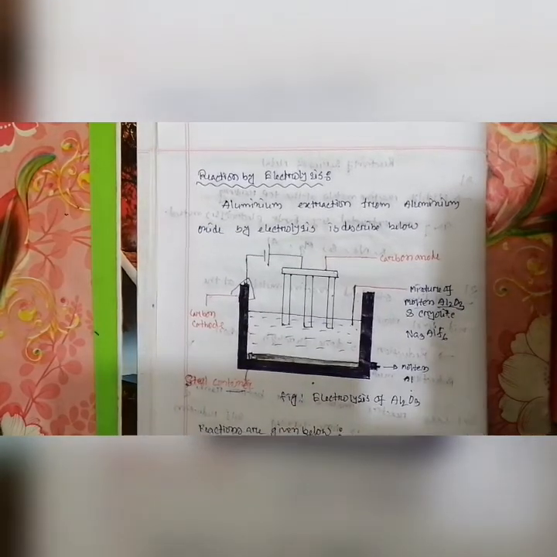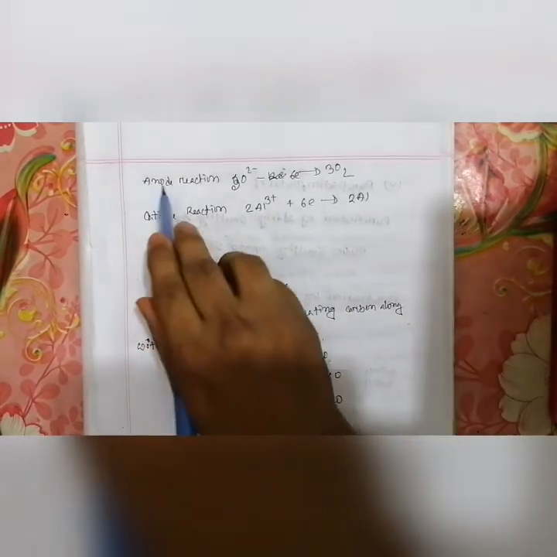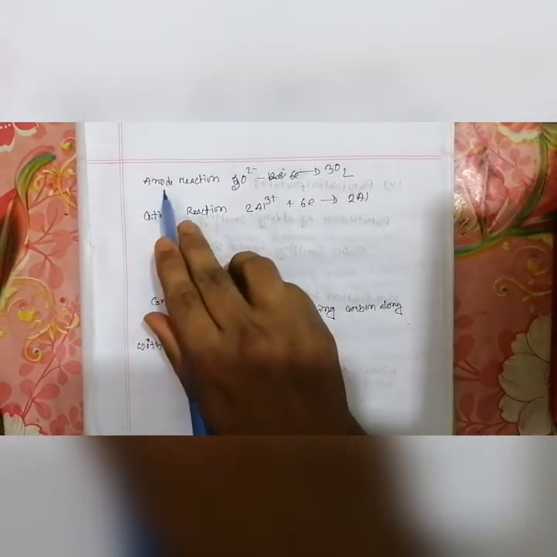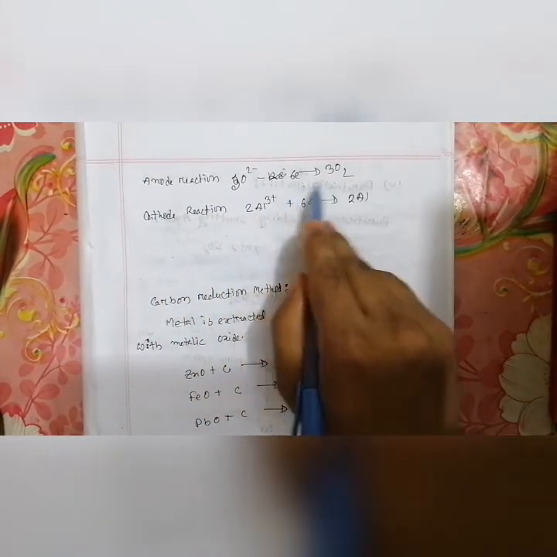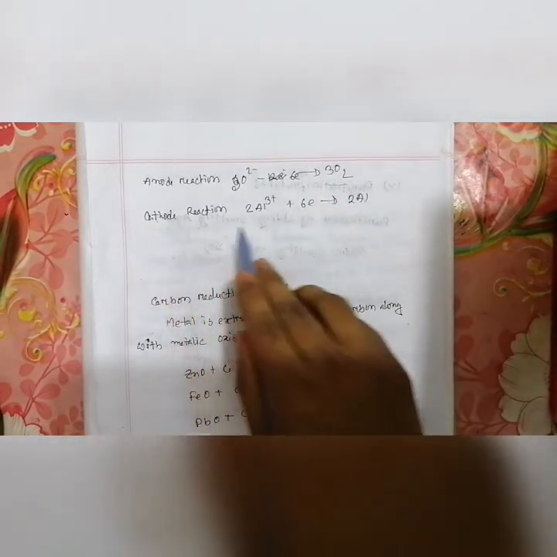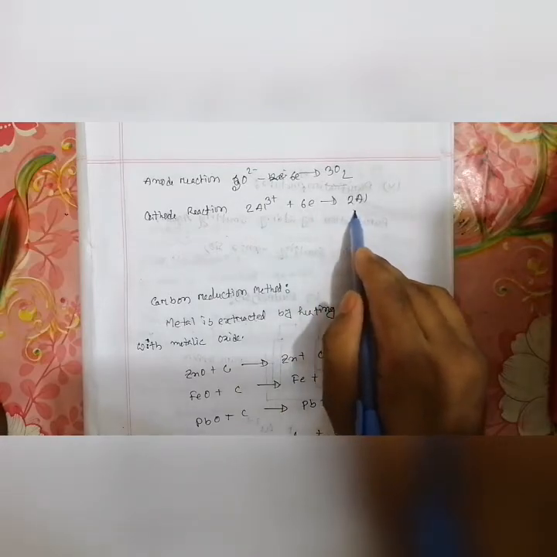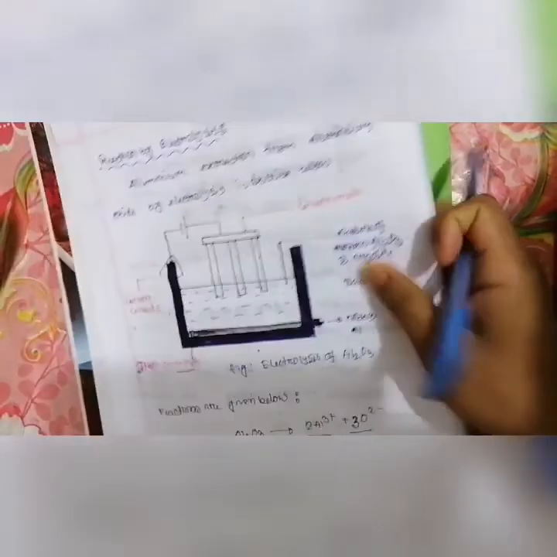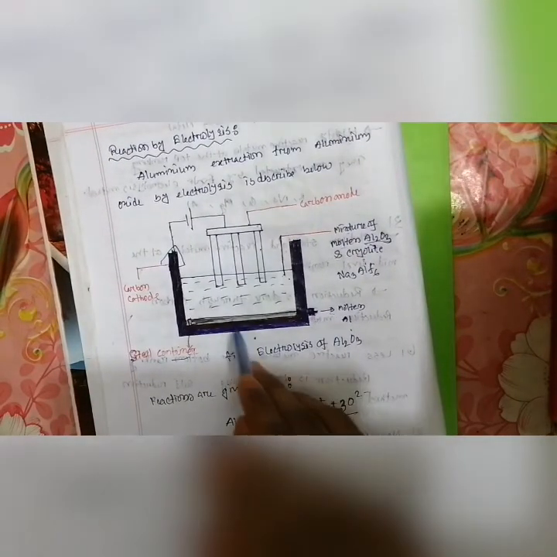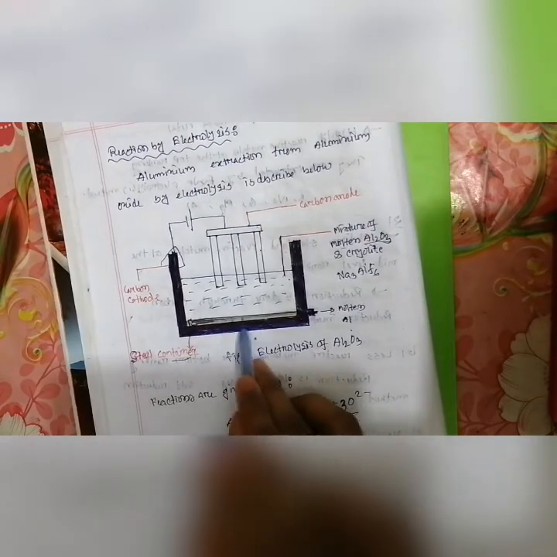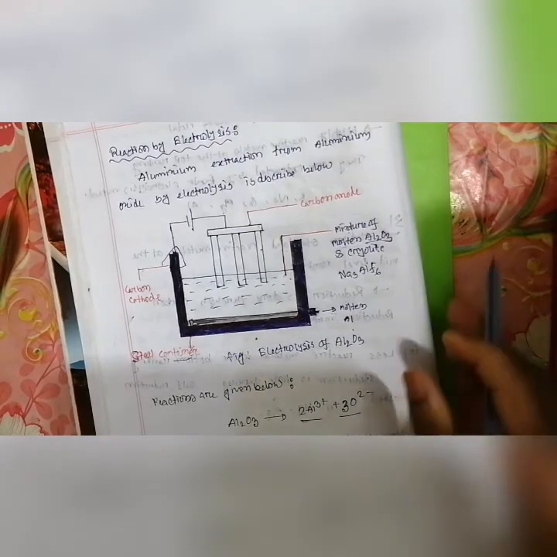Then current flows from the positive to the negative part, and the reaction occurs. In the anode reaction, oxide gives electrons and produces oxygen, and at the cathode aluminum receives 6 electrons and produces aluminum metal. Okay, and this molten aluminum is collected from this part. Here the molten aluminum is placed in the lower side of the steel container.